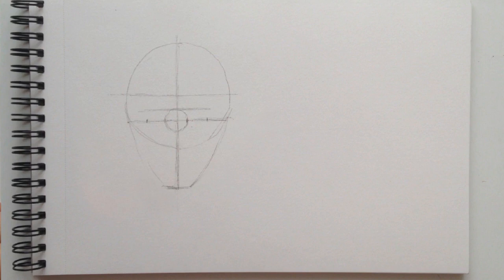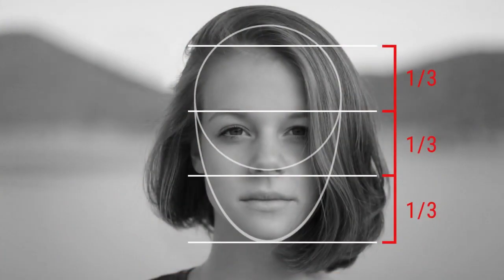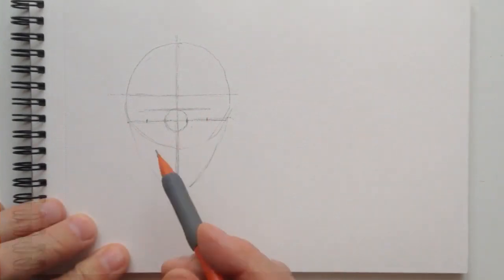Why is the eyebrow level important? Because the face part of the head is divided into 3 equal parts between the levels of the hairline, eyebrows, base of the nose and chin. So the base of the nose will be halfway from eyebrows to chin.